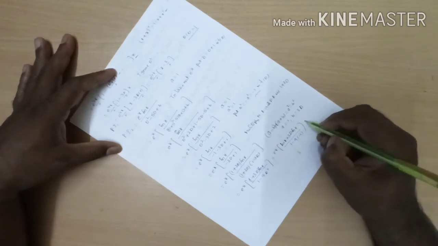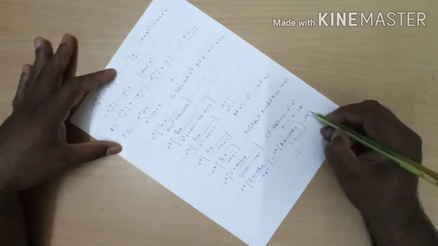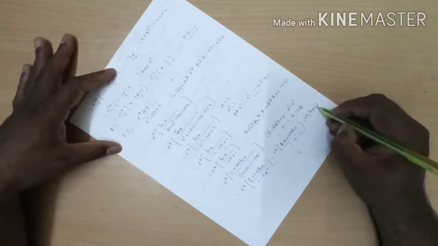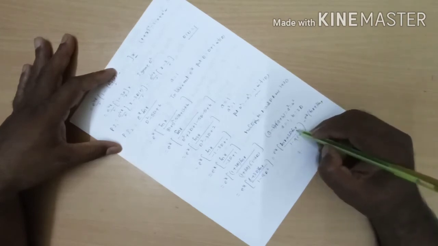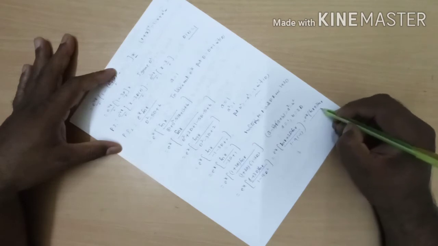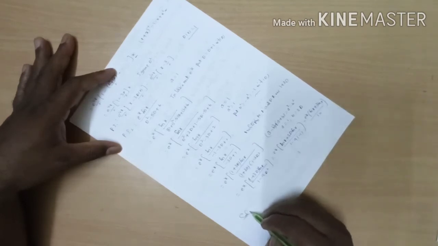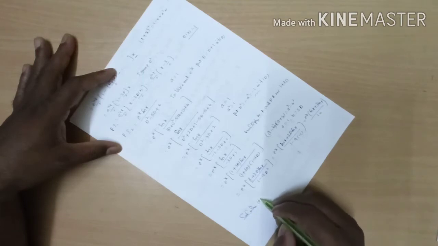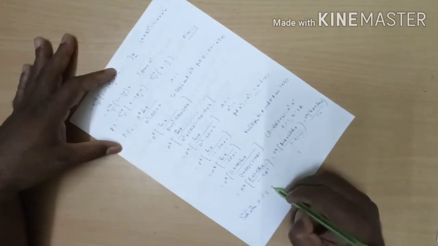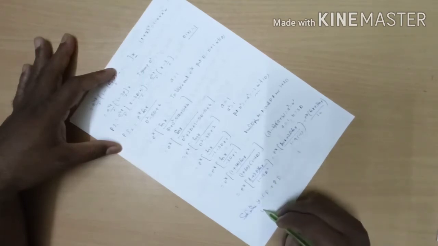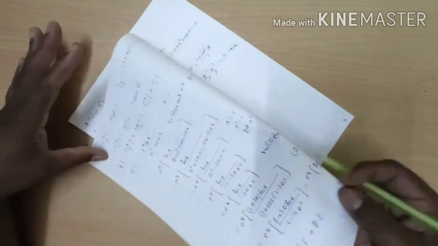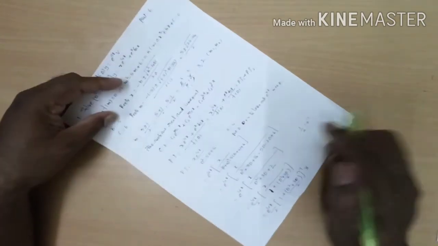It is total 10: e power x into (sin x plus 3 cos x) by 10, since the derivative of sin x is cos x. This is PI2. Solution is y is equal to CF plus PI. What is CF here? Complementary function: the two roots are unequal.